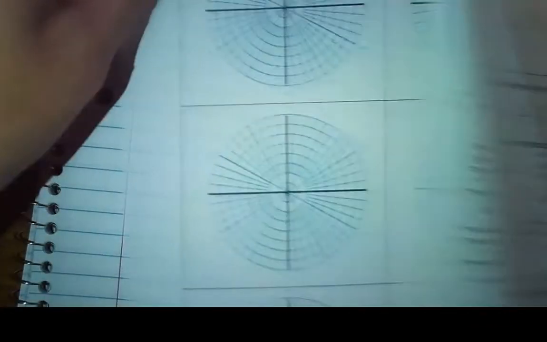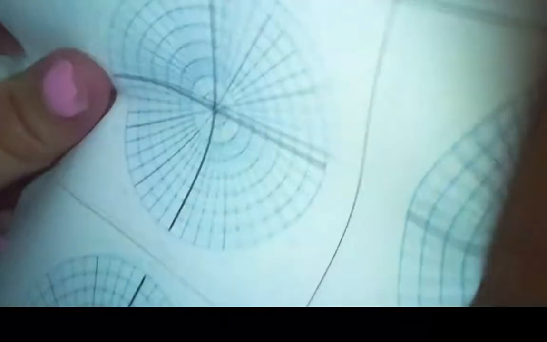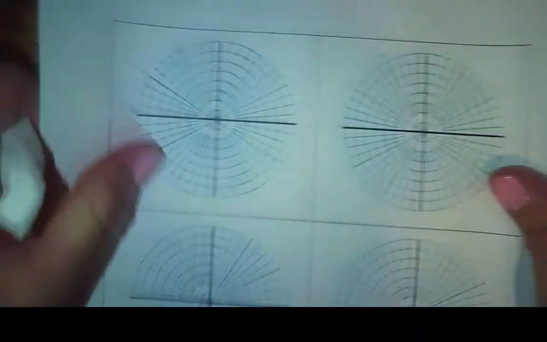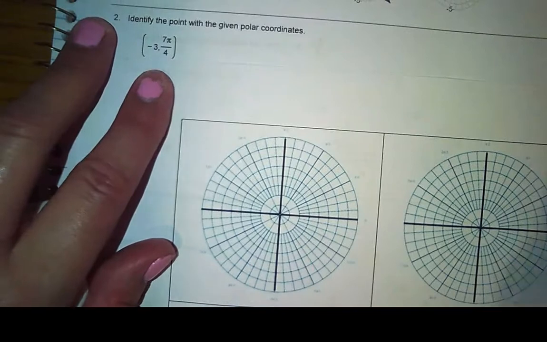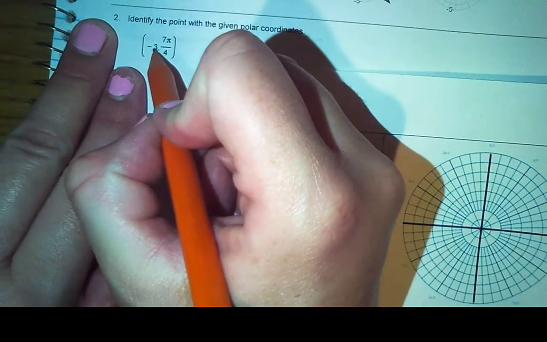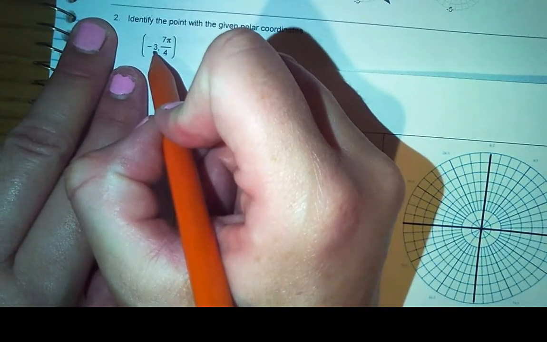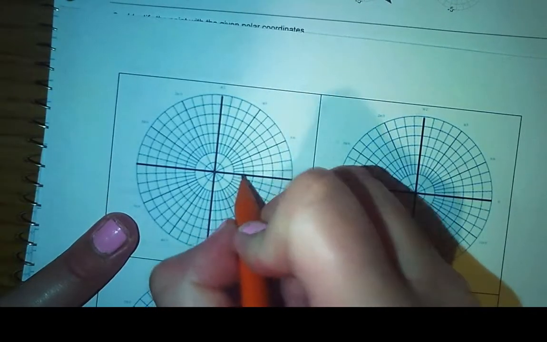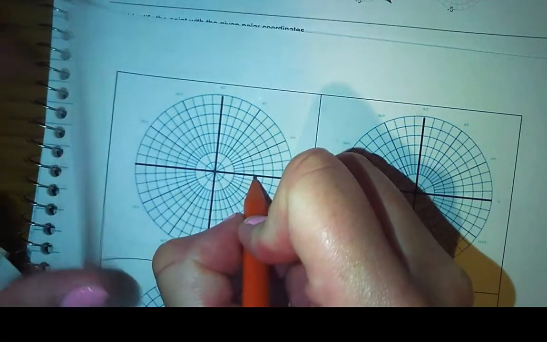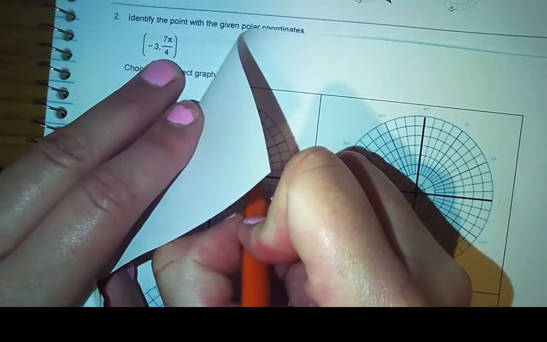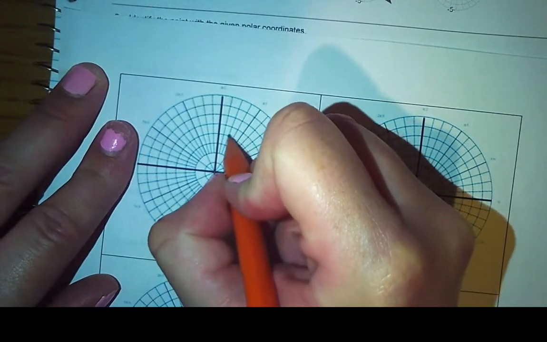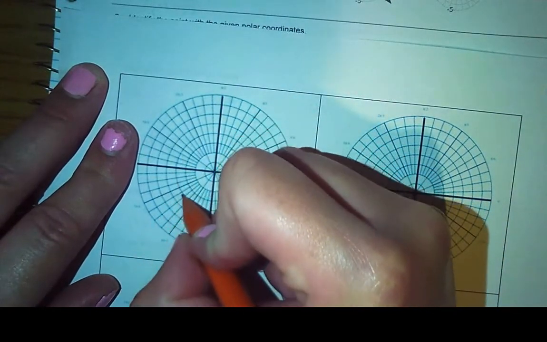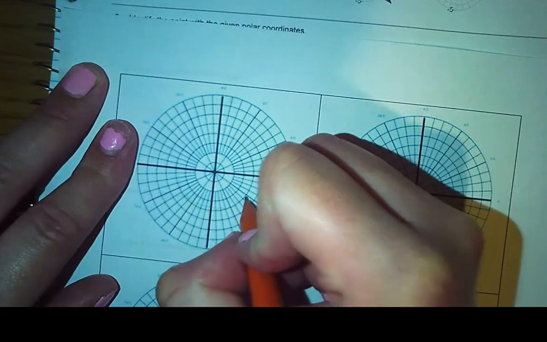So as I grab this one, and again, I'm just going to do this on the bigger paper just so it's easier. So it says identify the point with the given polar coordinates. So I'm going to ignore the negative for just a second. And so I'm going to count out to a positive 3. So I've got 1, 2, 3. And then it says swing around a positive 7 pi over 4. So I'm going to swing out and I'm going to stay on this radius of 3. And I'm going to come around to 7 pi over 4.